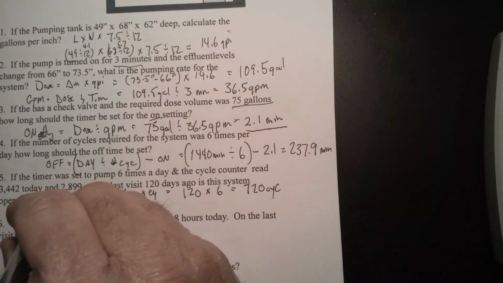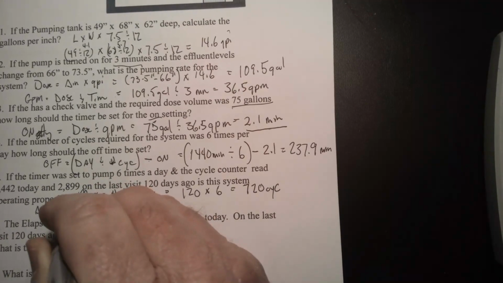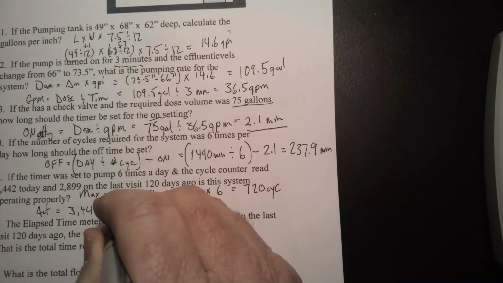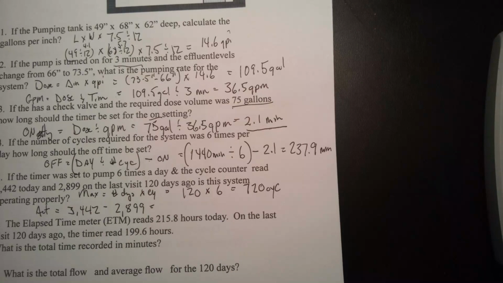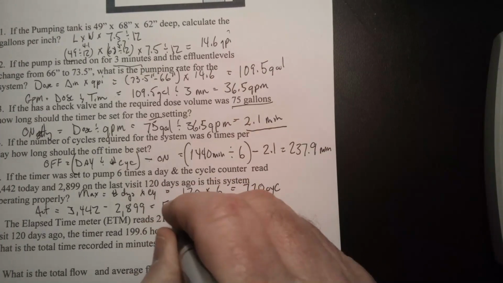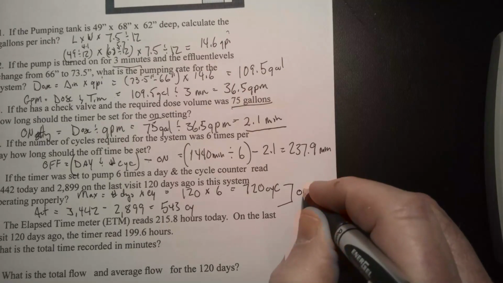My actual number is equal to 3,442 minus 2,988, and that's 553 cycles. So right here, it looks okay.